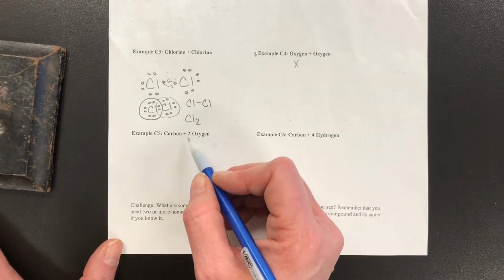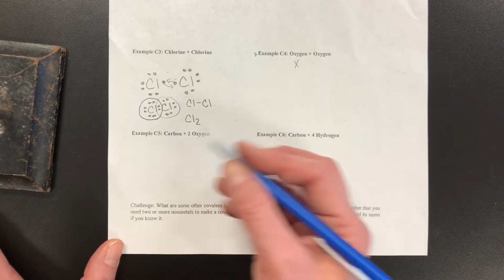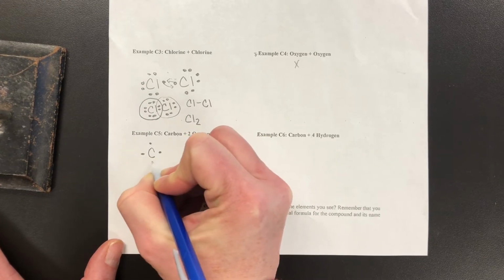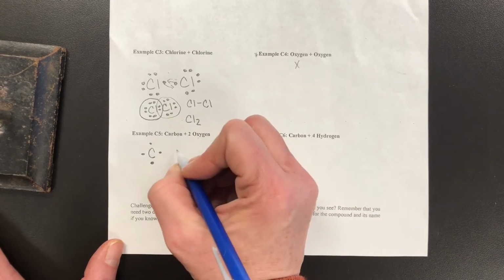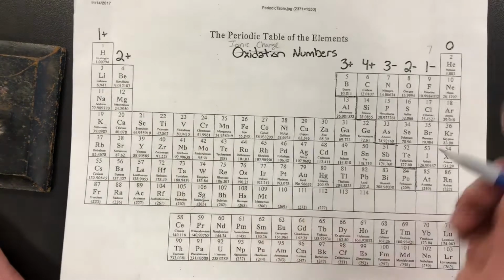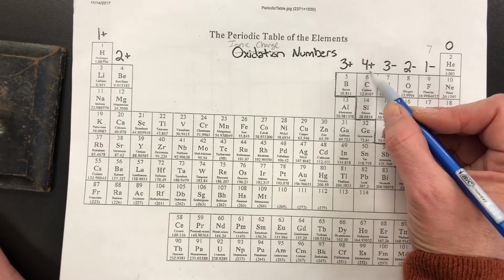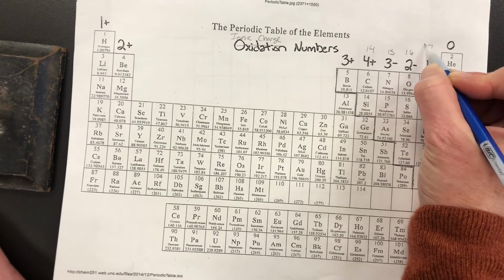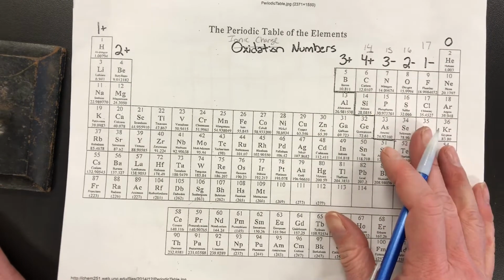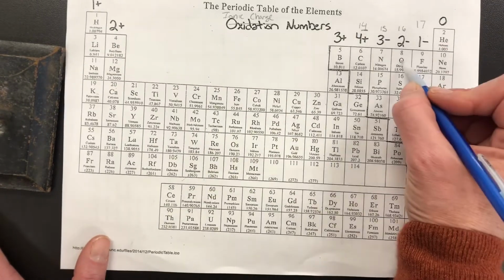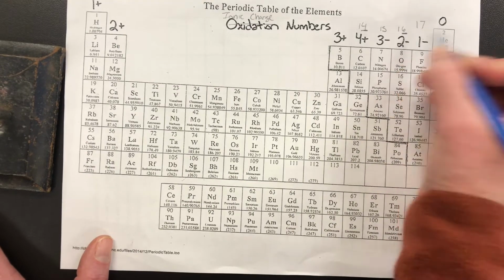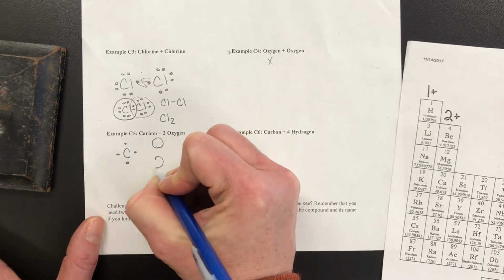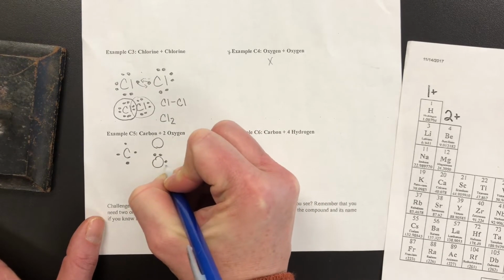Okay, so the first thing we want to do, so this is covalent, they're going to share. The first thing we want to do is draw the Lewis dot. Carbon has 4 valence electrons. So carbon is here. It has 4, it's in row 14. The other one is oxygen. Oxygen's right here. It's in 16, so it has 6 valence electrons. Okay, so we have 2 of them. We're going to draw those Lewis dot diagrams.